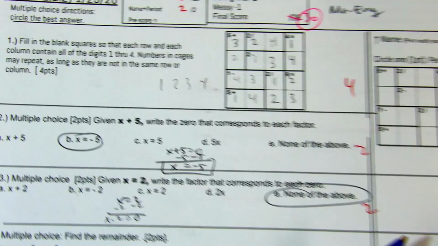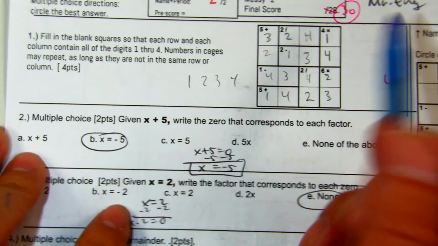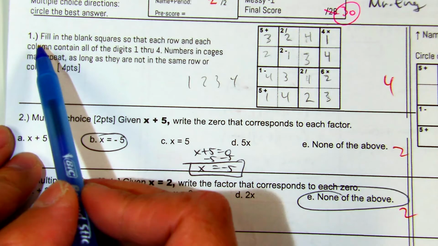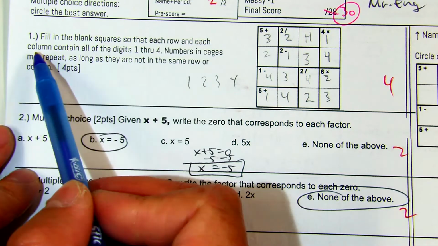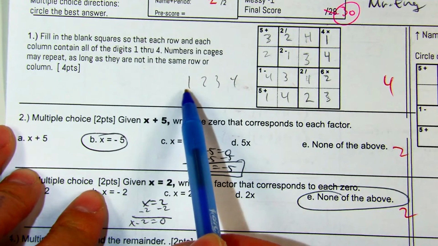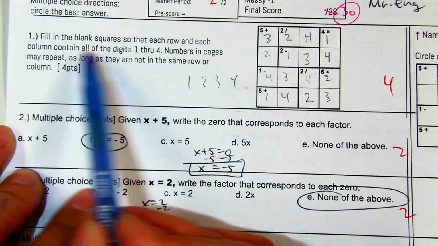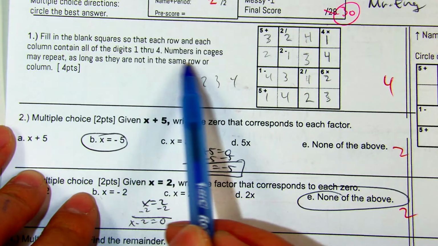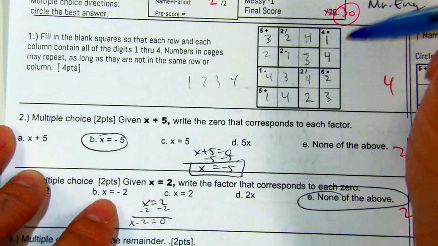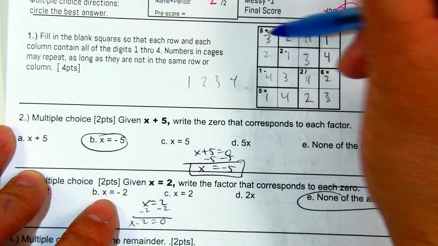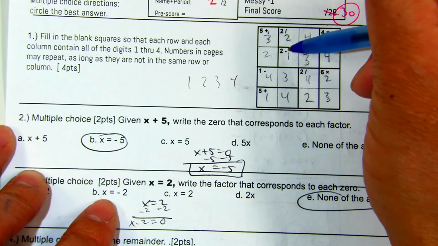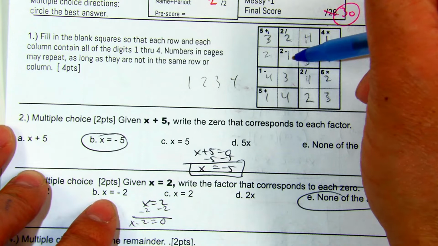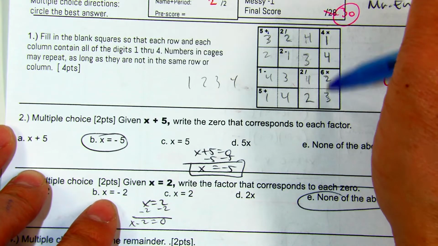Question number 1. We have this Ken. Fill in the blank squares so that each row and each column contain all the digits 1 through 4. Numbers in the cages may repeat as long as they are not in the same row or column. The math operations were addition. You had two numbers that subtract. You had two numbers that multiply. And then you had division.